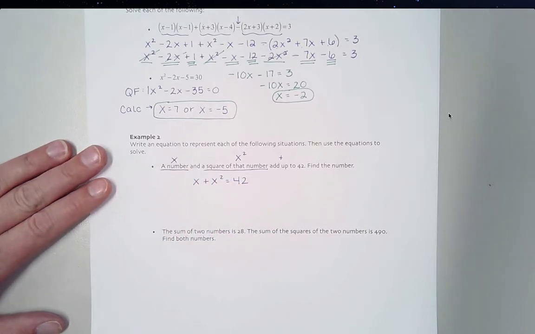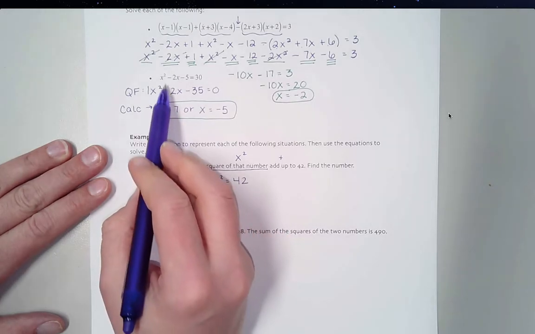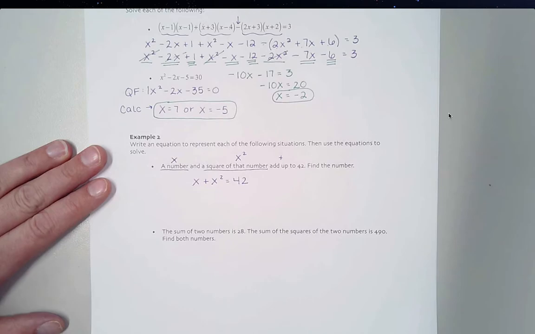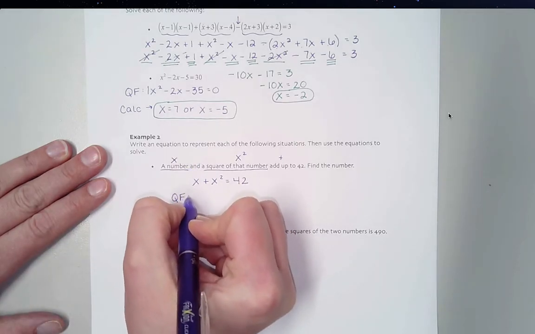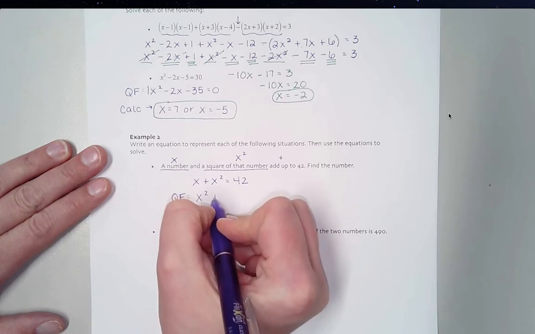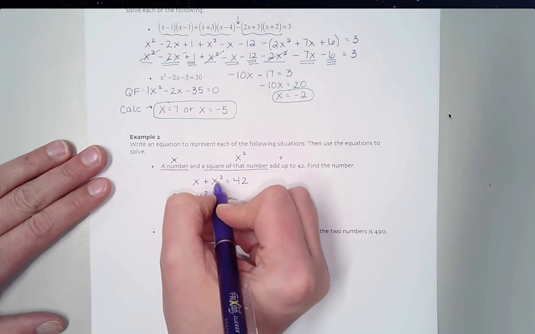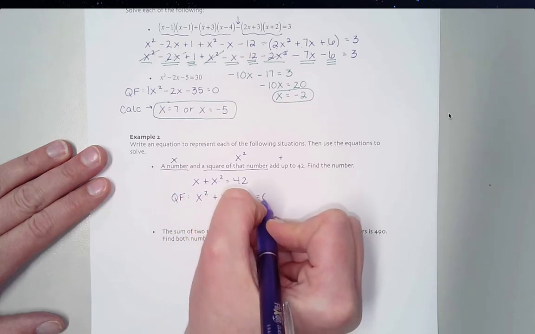So once again, I'm looking at something that has an x squared and an x in it, just like I was up here. That means I'm going to need quadratic formula. Okay? And again, I mean from my calculator. So I'm going to rearrange my equation so that the x squared is first. And then I'm also going to move the 42 to the other side. So that would be minus 42 equals 0.